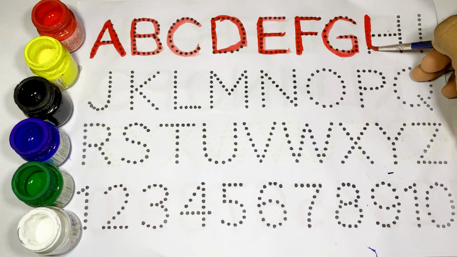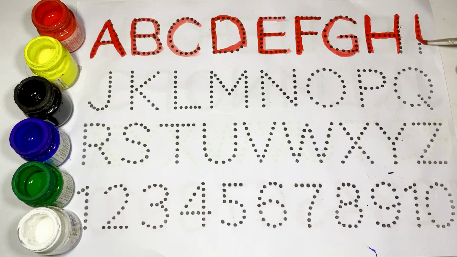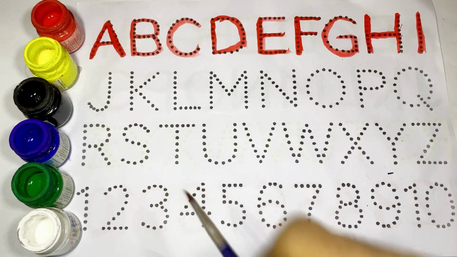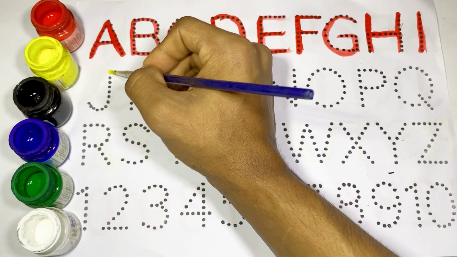H for hand, H for helicopter. The alphabets of H. I for ice, I for ice cream. The alphabets of I. Kids next J for joker, J for jackfruit.